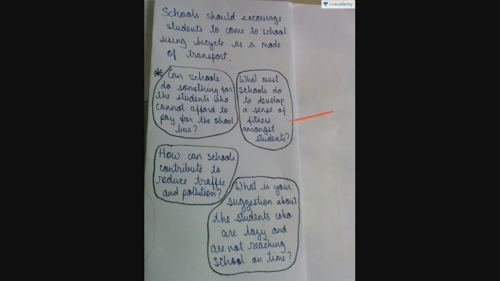How can schools contribute to reduce traffic and pollution? Who could actually think of getting traffic and pollution into the picture, while this is clearly the answer to the traffic and pollution question? Our next question: what is your suggestion about the students who are lazy and not reaching school on time? Yeah, I think for these students, schools should encourage them to come to school using a bicycle as a mode of transport.